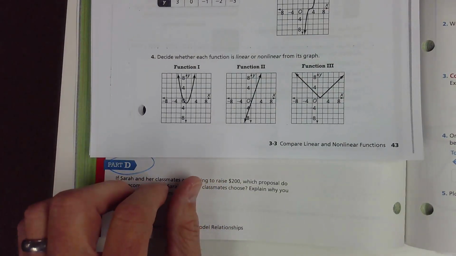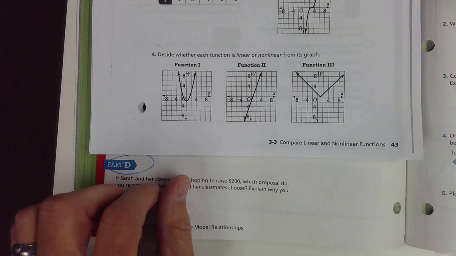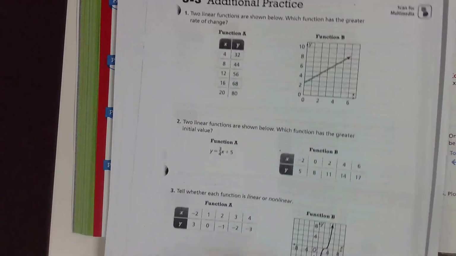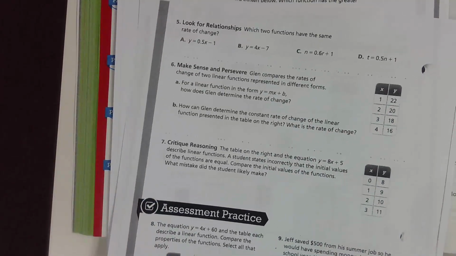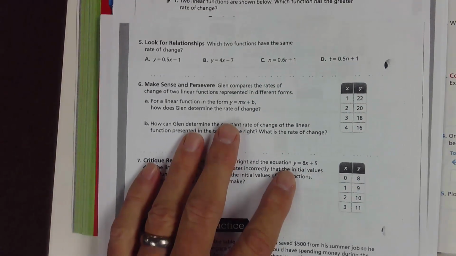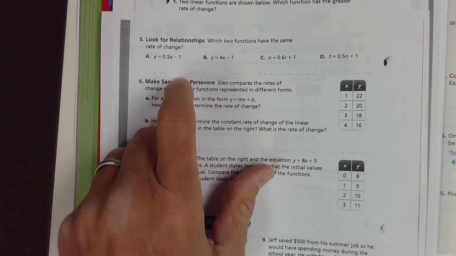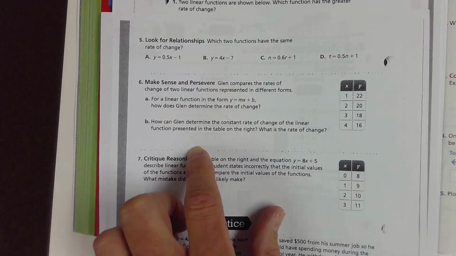It says decide whether each function is linear or nonlinear from its graph. And yeah, there's some pretty easy ones here. So for number 5, I'm looking at this right here. It says which two functions have the same rate of change?